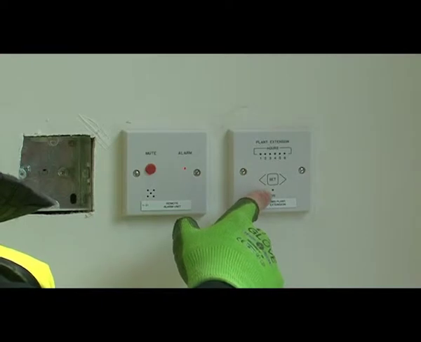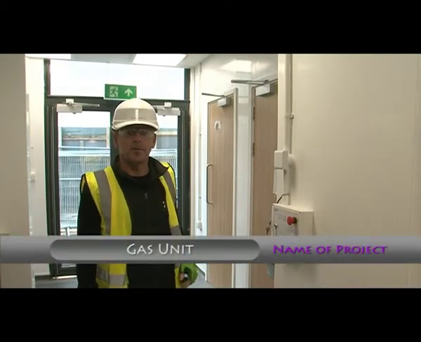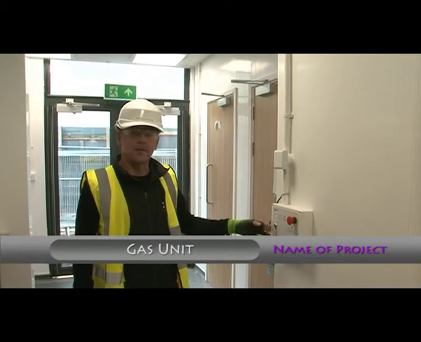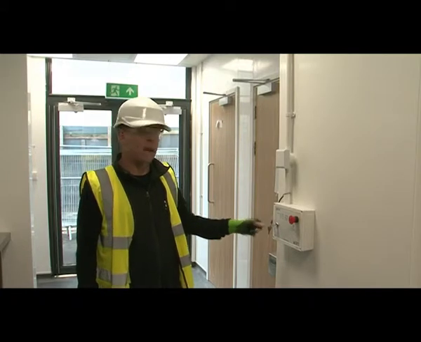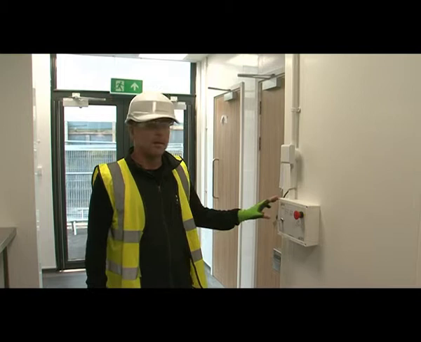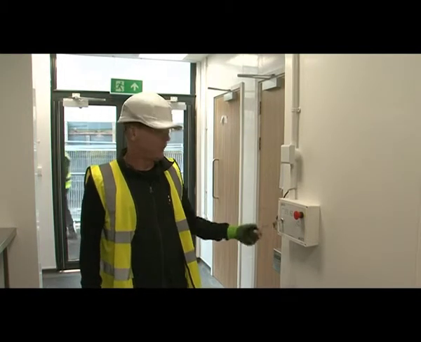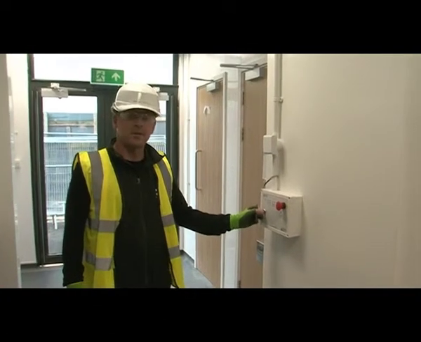We're now down in the kitchen, which is on the ground floor adjacent to the main hall, and this is the kitchen gas proving unit. This is a dedicated unit that will allow gas to the cooker and the appliances in the kitchen. To get the gas on, you will have to switch the key switch from the off to the on position.